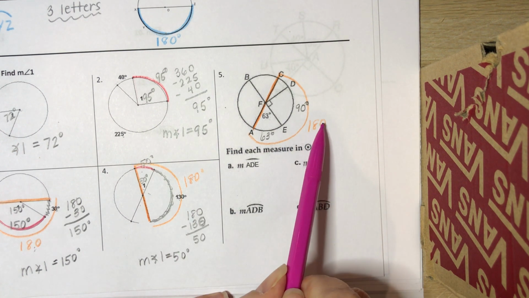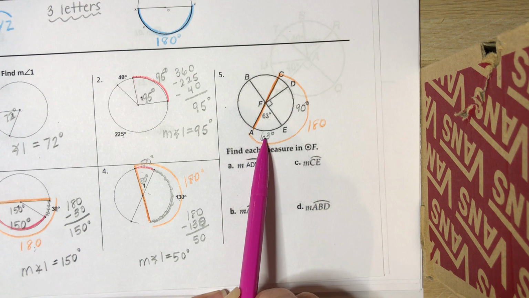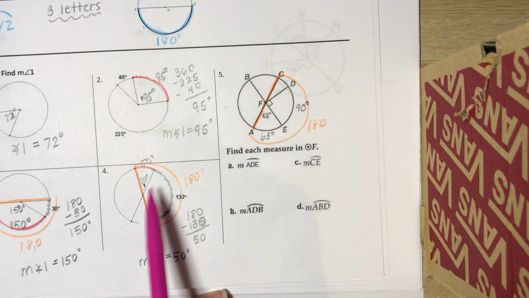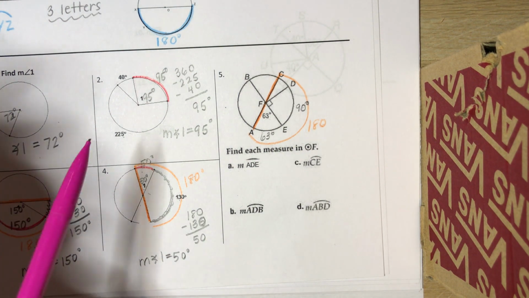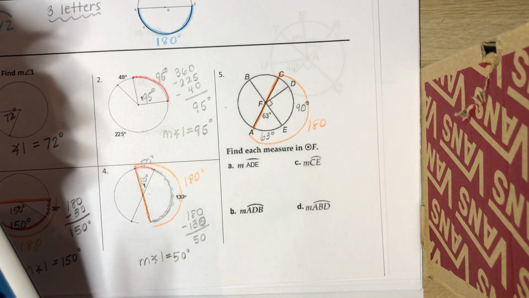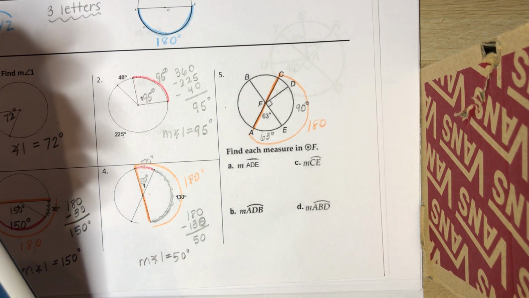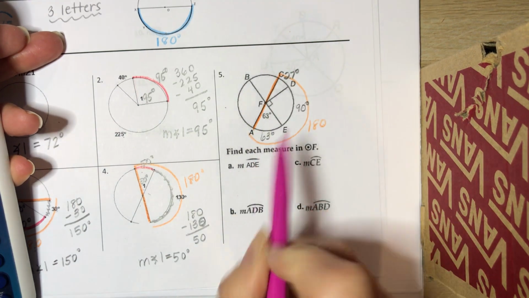Well, in this case, if this is 180, I might have to subtract 90 and 63 to get CD. Or I could add the two numbers up and subtract from 180. So let's do that. 180 minus 90 minus 63. And I've got 27 degrees for this arc right here.